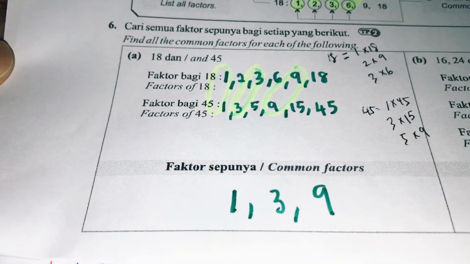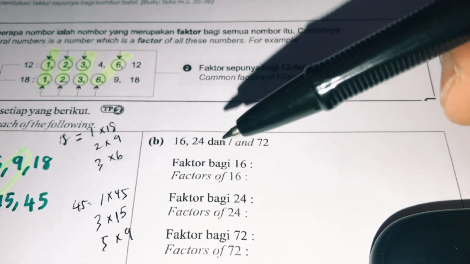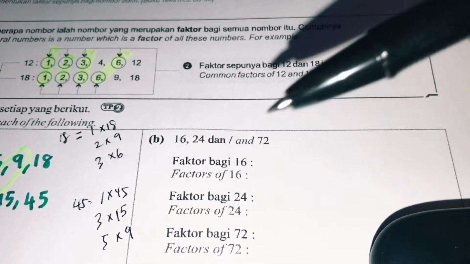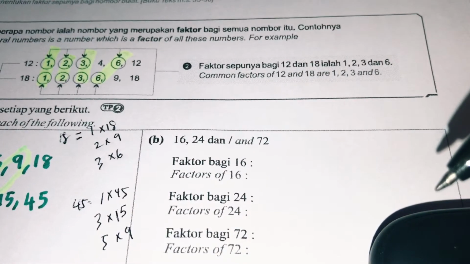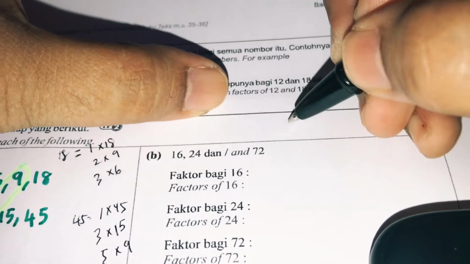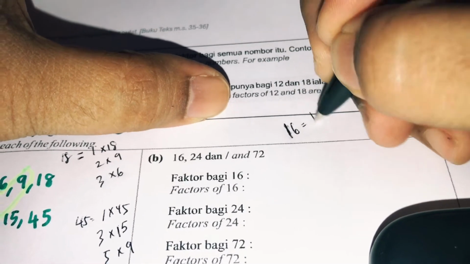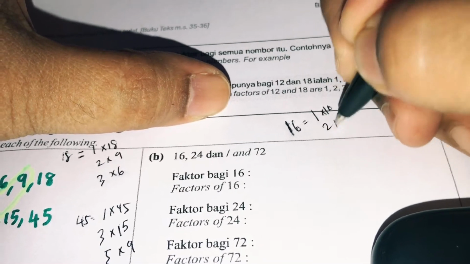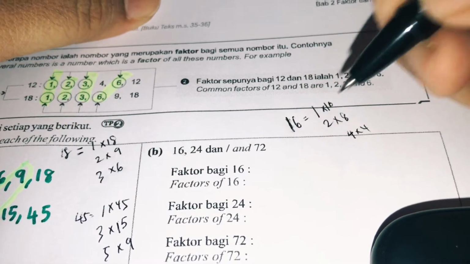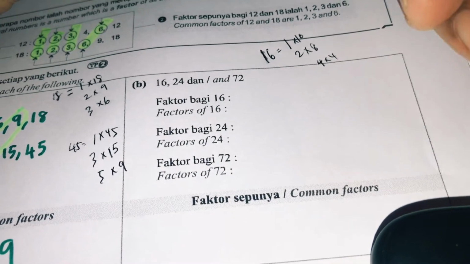Like that only. Now involving 3 numbers. We want to find the common factors of 16, 24 and 72. So list the factors of 16, list the factors of 24, list the factors of 72. For 16 first: 16 equals 1 times 16, 2 times 8, 4 times 4, right? Then list 1, 2, 4, 8, 16. 4 repeats two times, you just write one time only.